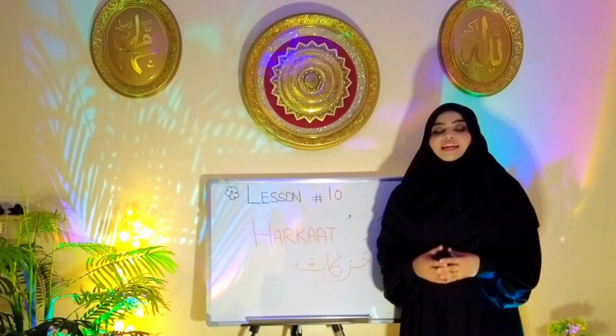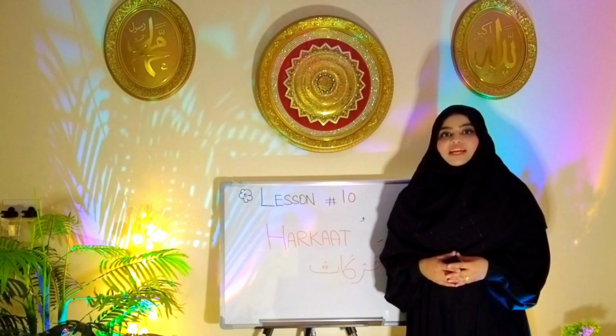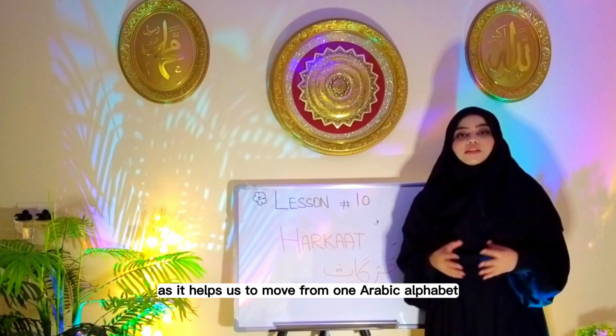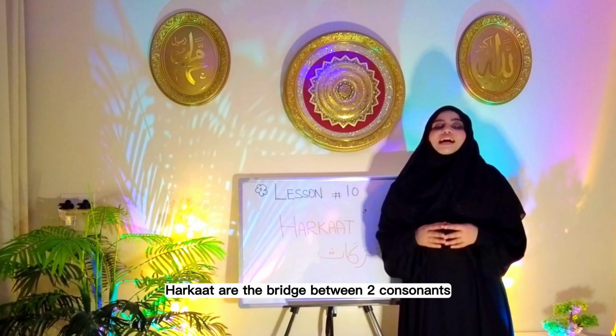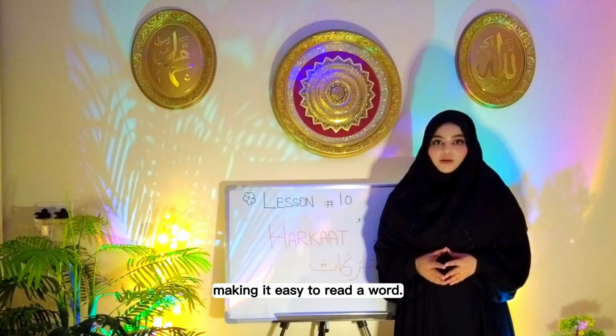This is lesson number 10 of our course and it's one of the most important lessons of our Qaida. In lesson number 10, we will be learning Harkaat. The literal meaning of the word Harakah is movement, as it helps us to move from one Arabic alphabet to another correctly. Harkaat are the bridge between two consonants, making it easy to read a word.